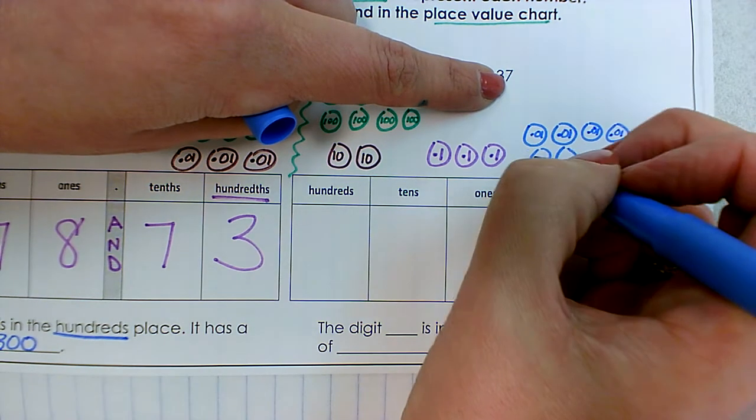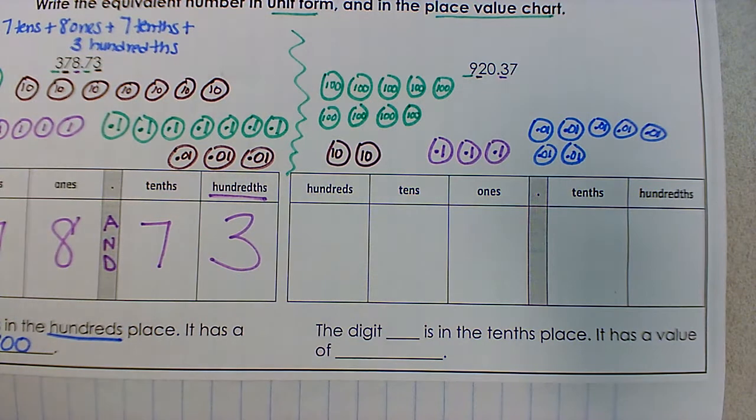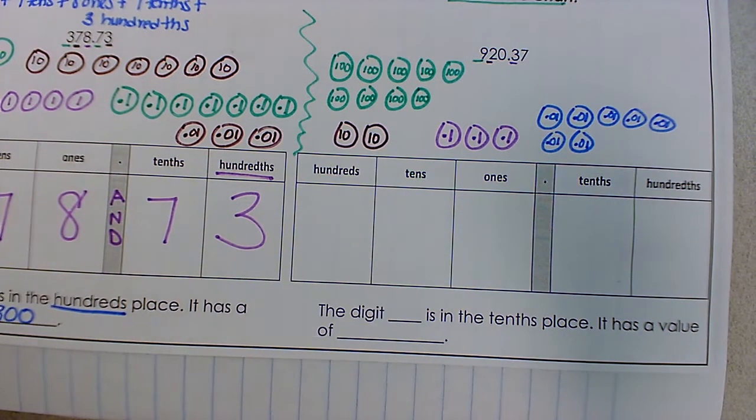Fourth graders, you'd think I would figure out how to make my circles big enough. There we go. All right, so I've done my discs. Now we're going to put it in our place value chart.